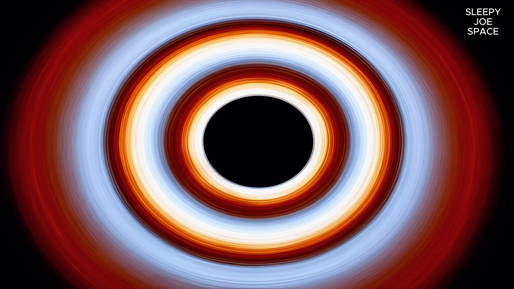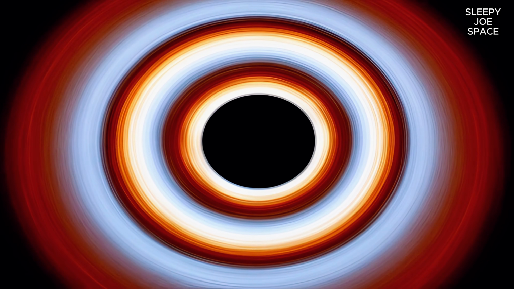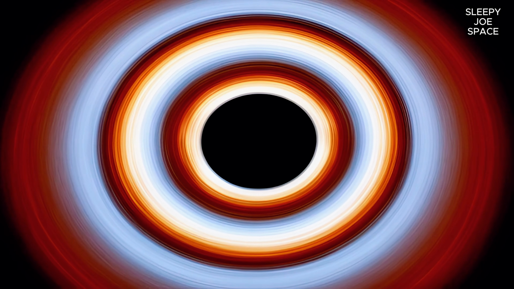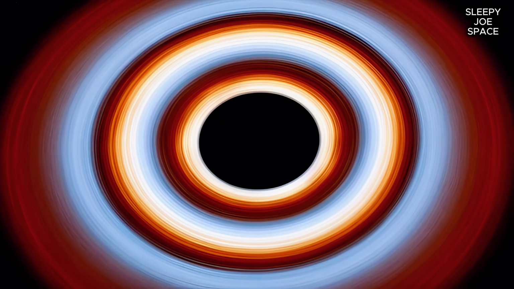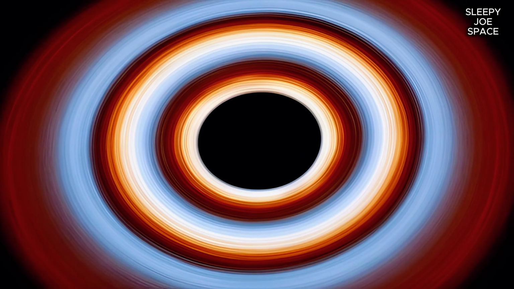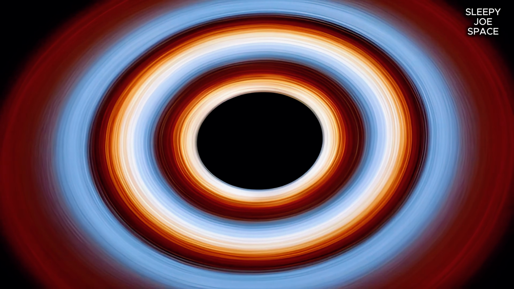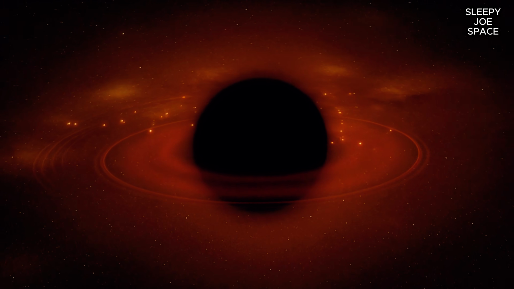The precise mass determination of Sagittarius A star by Reinhard Genzel and Andrea Ghez, work that earned them the 2020 Nobel Prize in Physics, provides the foundation for interpreting these polarimetric measurements.